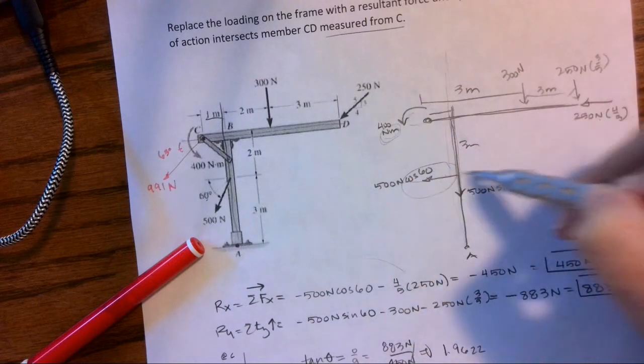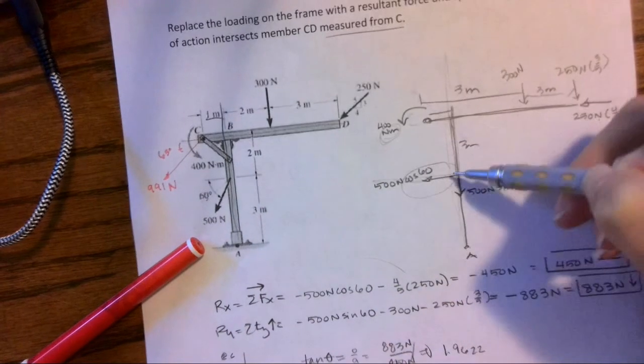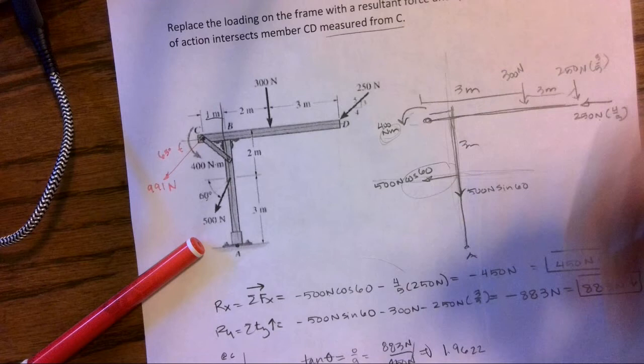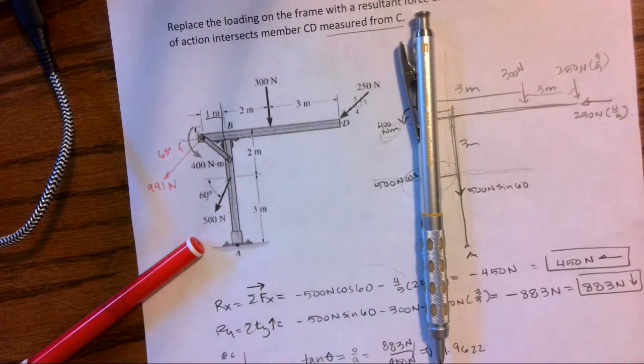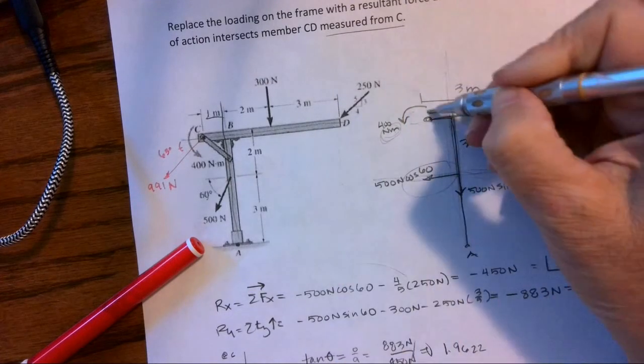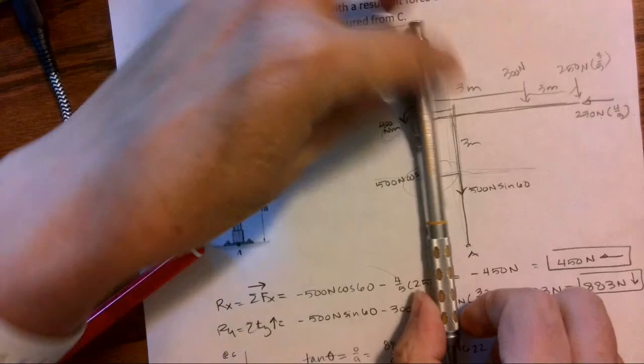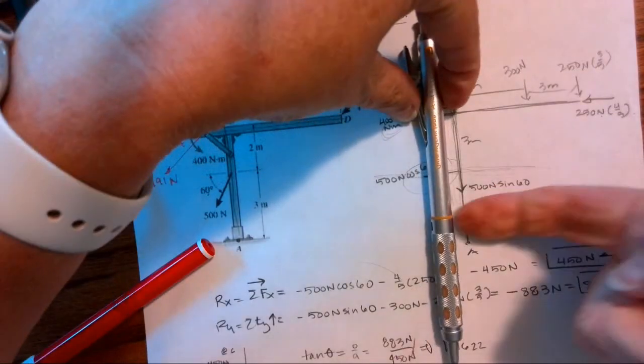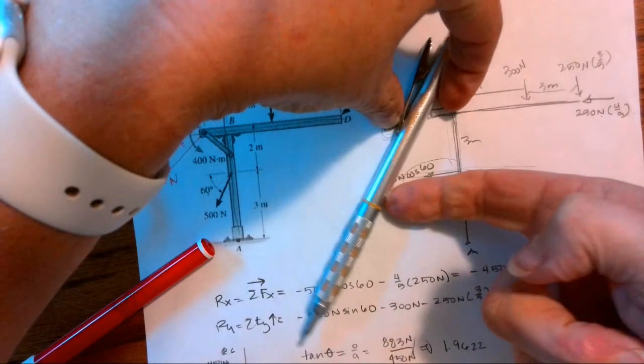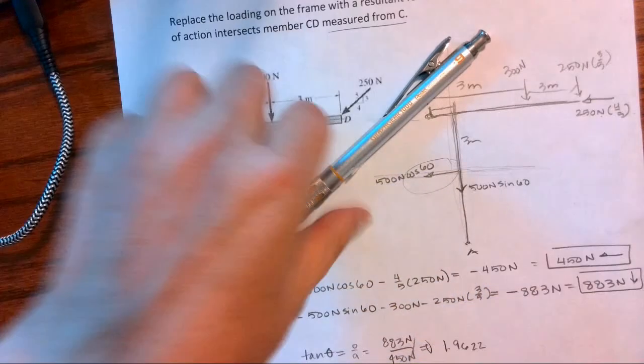Okay, now let's look at this component. It's running in the x direction, so the perpendicular distance goes up. I'm going to put my pin through the y of point C, and push my pin to the left, following that vector line. And I can see, yep, I do have rotation. It is clockwise, so it is negative.